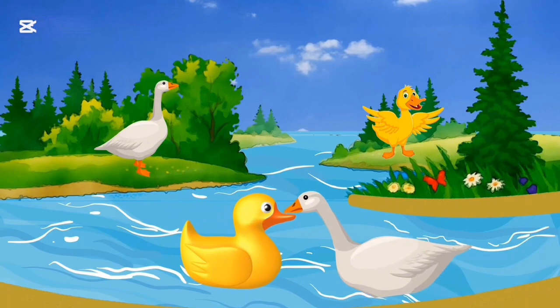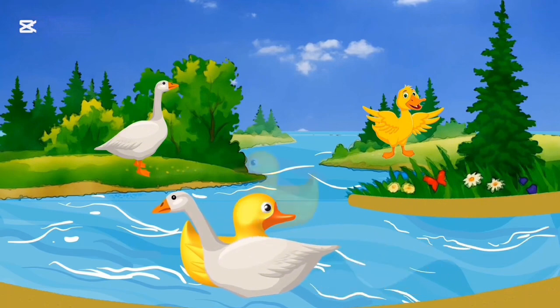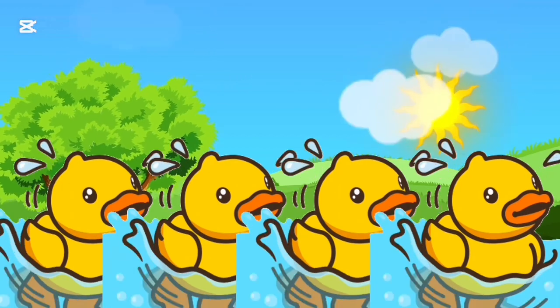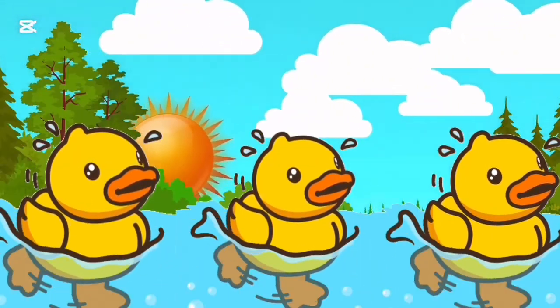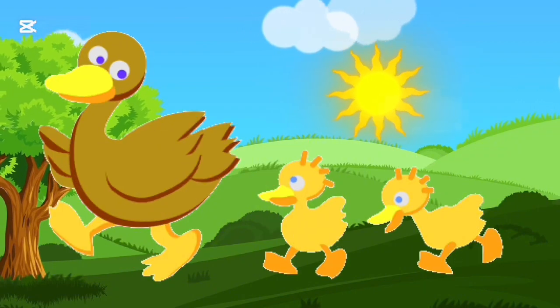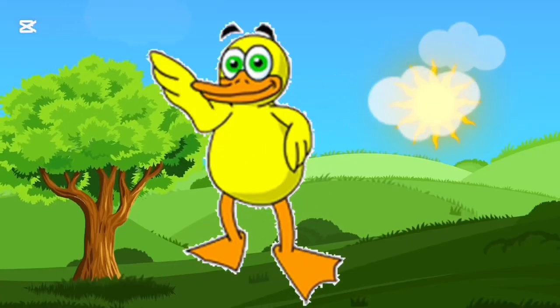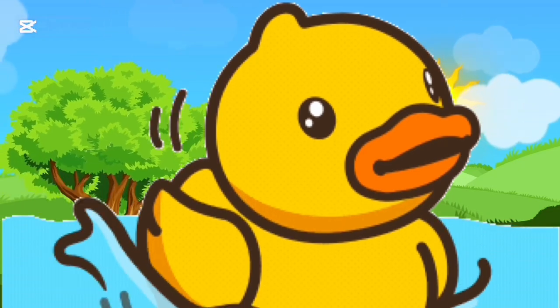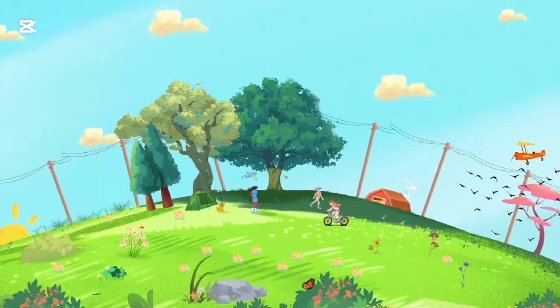What is at the pond today? There are 4 ducks swimming, 3 ducks diving, 2 ducks skiing, and 1 duck hiding. What is at the pond today?